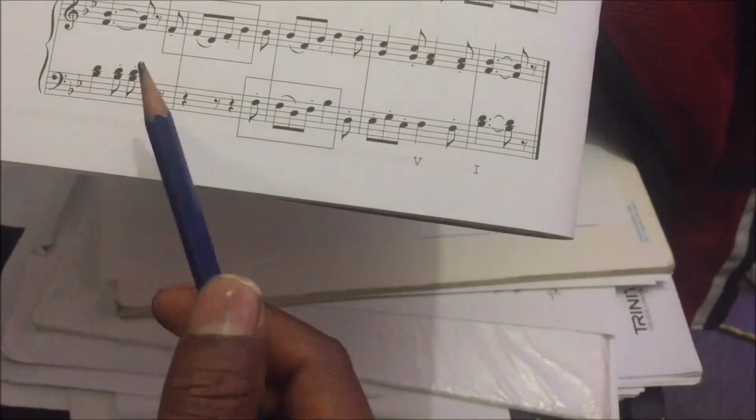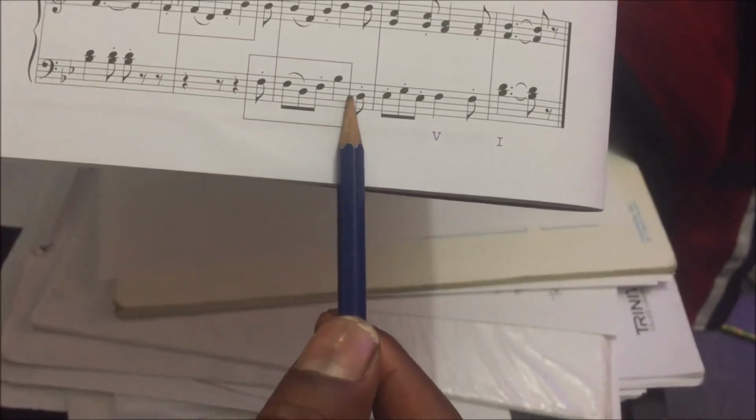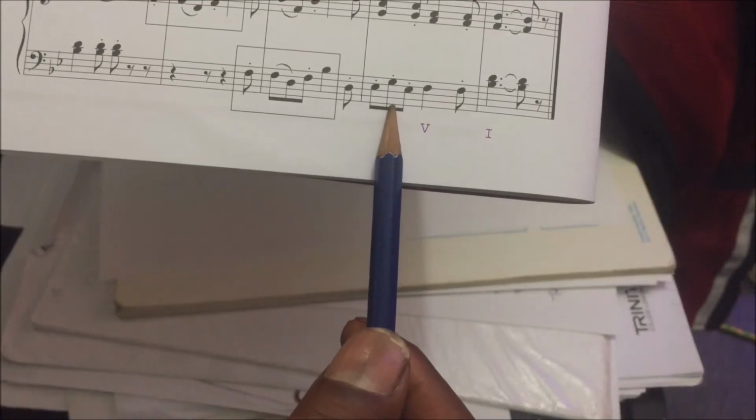Where's the dotted note? Did I read it wrong? I'm sorry, but for question 5, dotted crotchet beat, I don't agree that this question makes sense. I don't see a dotted crotchet in bar 23. Let's move on.